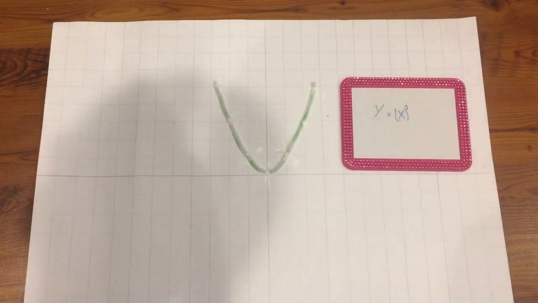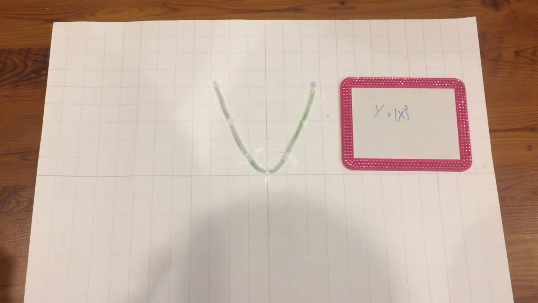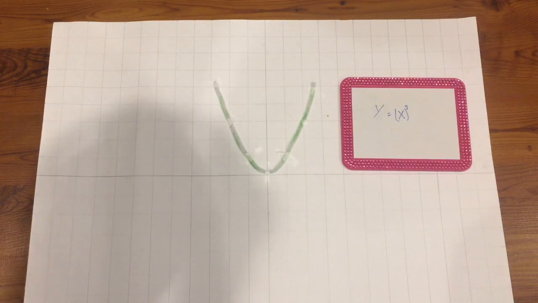Here, let me explain this to you. Today we're going to be doing transformations in two different graphs, absolute value and quadratic. We're going to be doing three different transformations: translations, dilations, and reflections. So we're going to start off with quadratics.